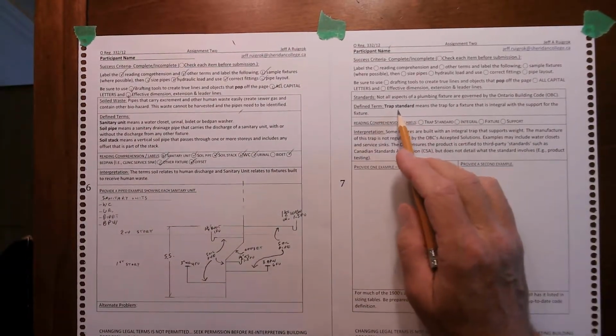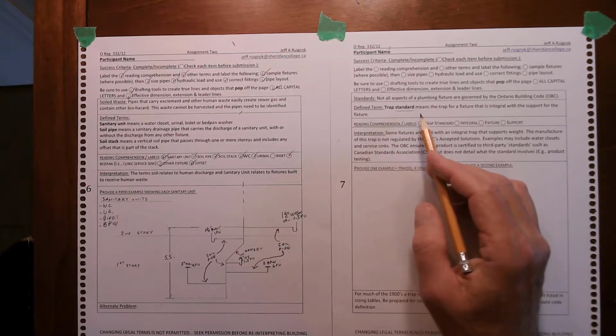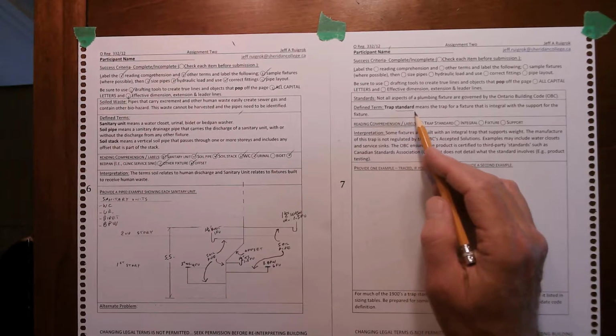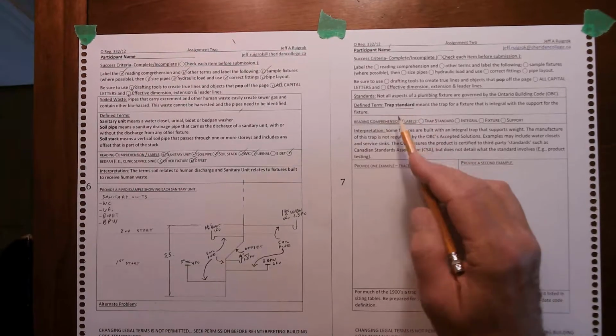So trap standard is a defined term. Remember, the term standard for me and for this course means that it's essentially none of your business. Things that are standard are made to CSA, ASTM, all those sorts of standards. We're expected to know what those standards are, make sure the equipment that we're installing complies, and make sure it's installed and maintained correctly. We don't actually control anything built to a standard because it's not in the building code. The standards, like CSA standards, they keep those all to themselves. So we know the number, but that's really all we know about it.